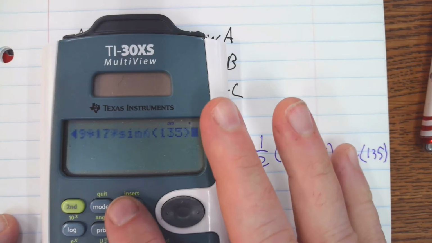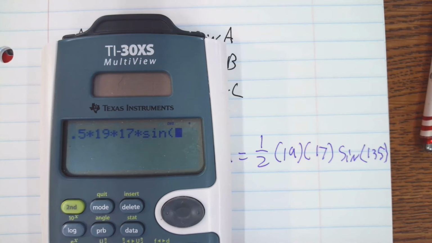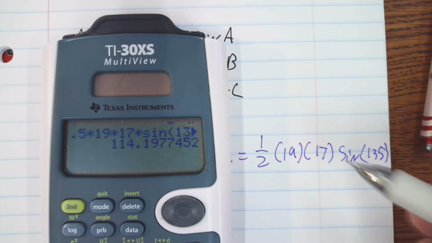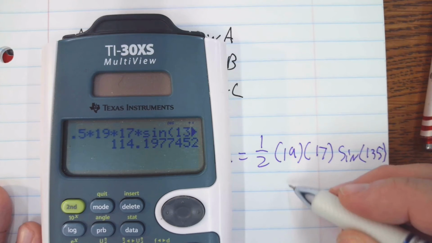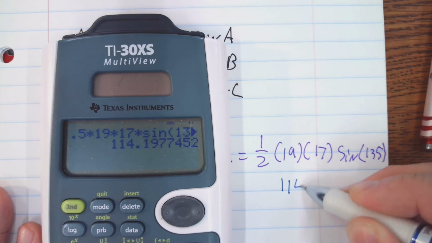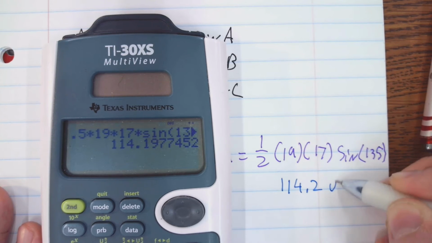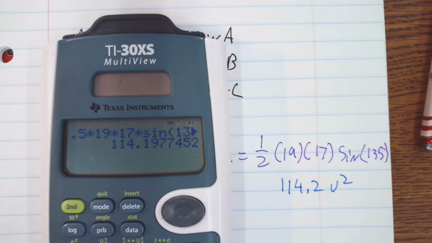Uh-oh. And then I hit enter. And I'm going to get 114.2 units squared. Okay, that's it.